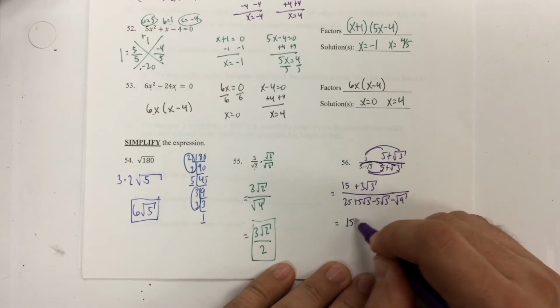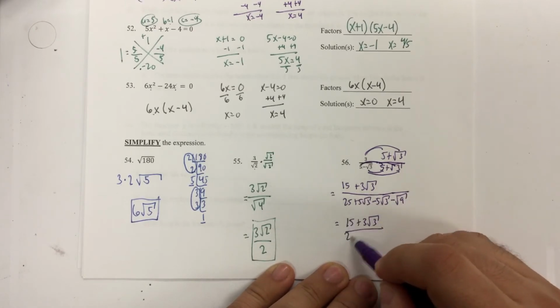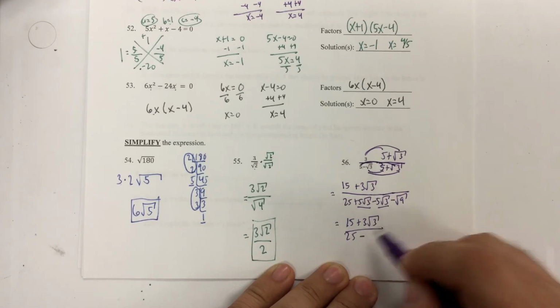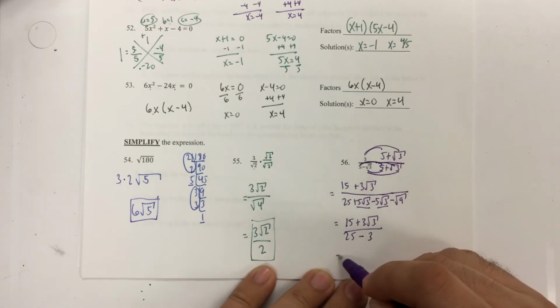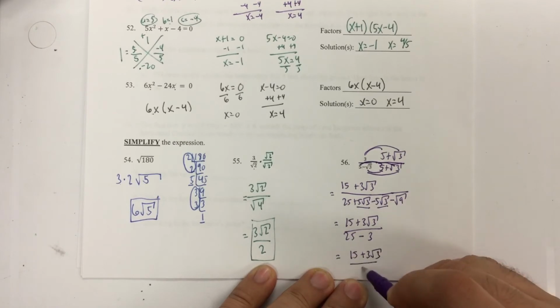From here, I cannot do anything to the top, so I'm going to leave it alone. On the bottom, I have 25. Notice these are opposites. They're going to cancel each other out. Minus the square root of 9 is 3. And then last, we're going to simplify the bottom, which is 22.